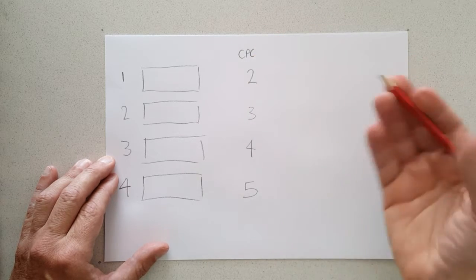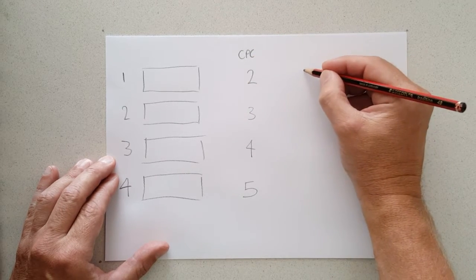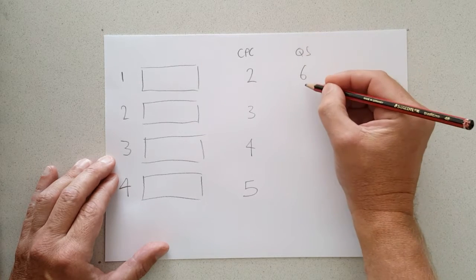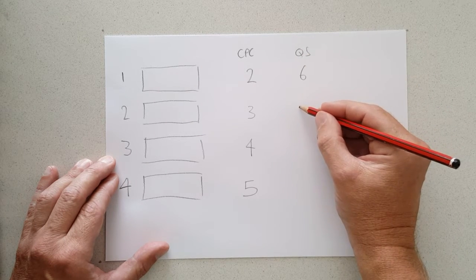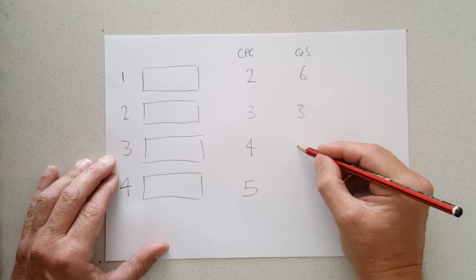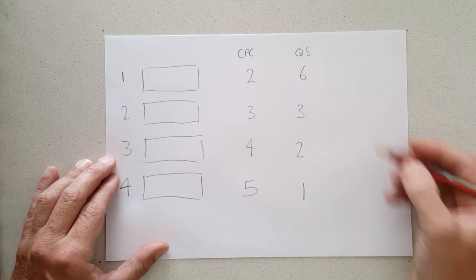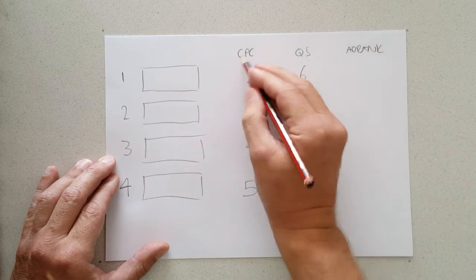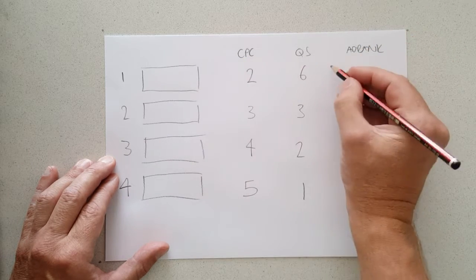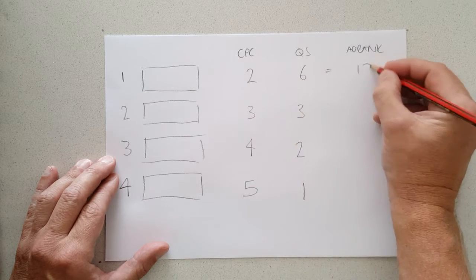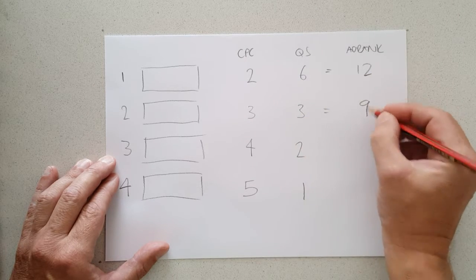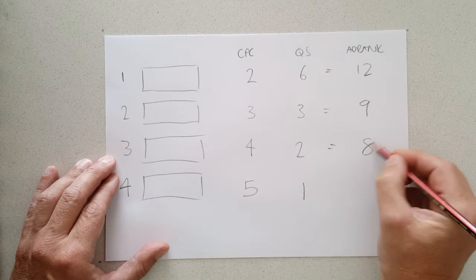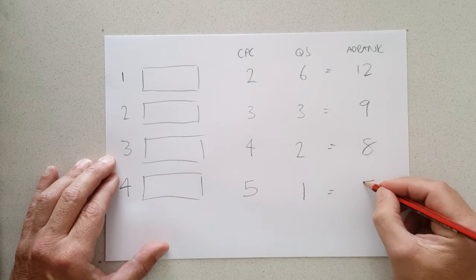But quality scores, let's just say that this person has a quality score of 6. This person has a quality score of 3. This person has a quality score of 2 and 1. Okay, so we know ad rank equals cost per click multiplied by quality score. So we've got 12, 9, 8, and 5.